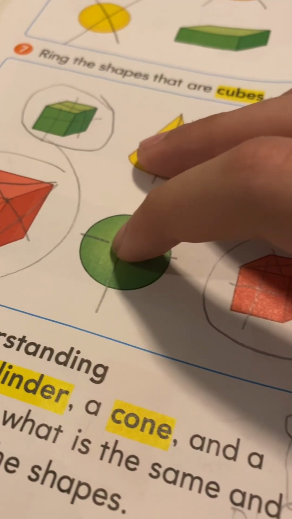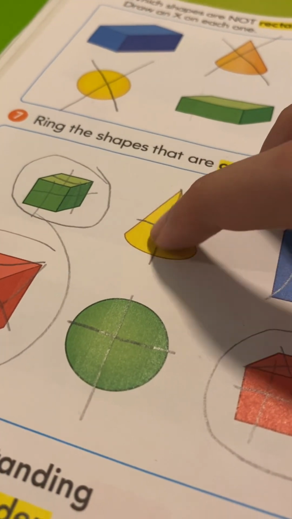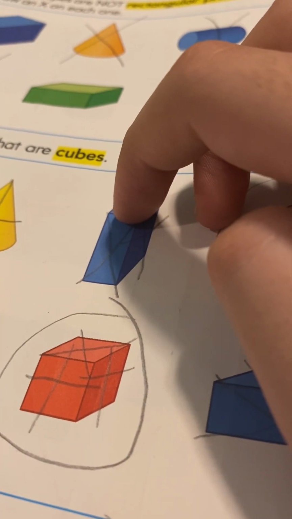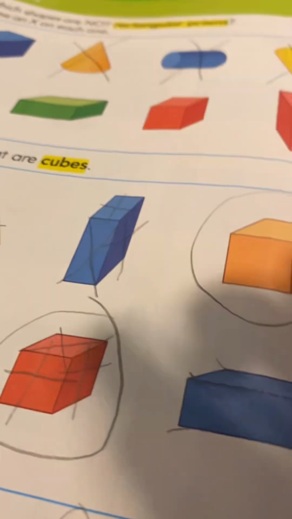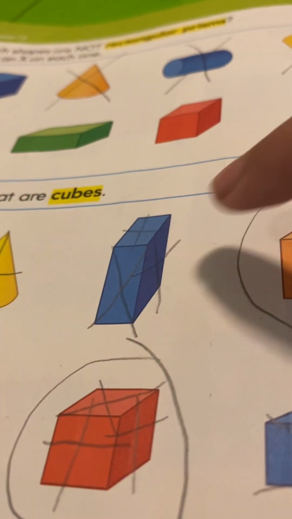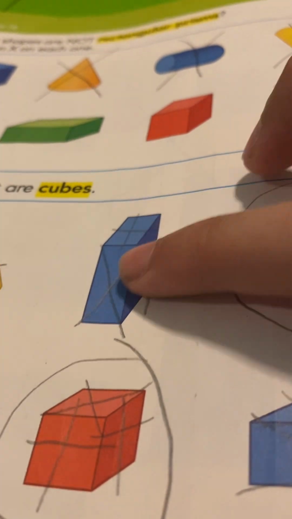This is a sphere. This is also not a cube. This is a cone. This may look like a cube, but it's not a cube. It's a rectangular prism, because not all of its faces are squares or equal at all.